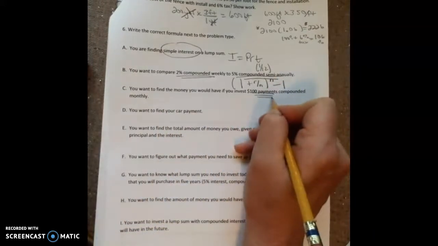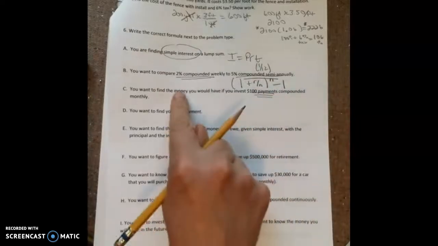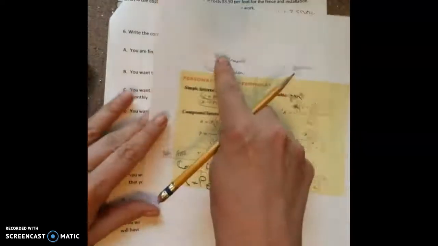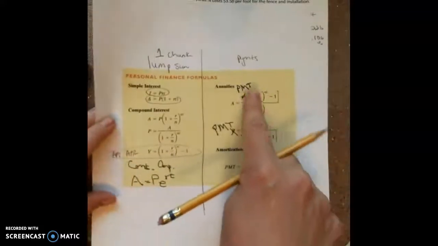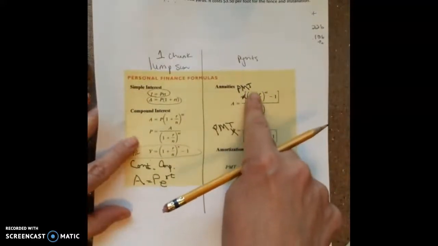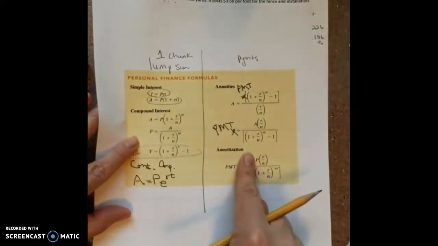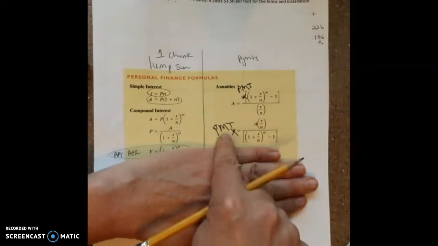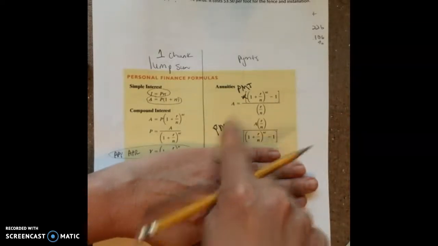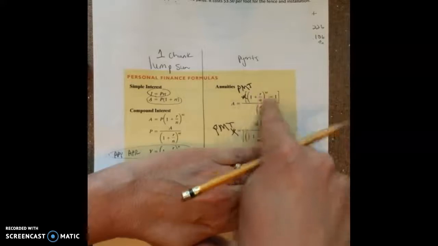Okay, C, you want to find the money you would have if you invest $100 payments, compounded monthly. So you are trying to save with payments. Again, if you are saving money with a lump sum, you're on this side. If you're saving money with payments, you're over here. This is car or house, so that one's out. This one, you're trying to figure out the payment you need. This one is your payment and you're trying to save up.